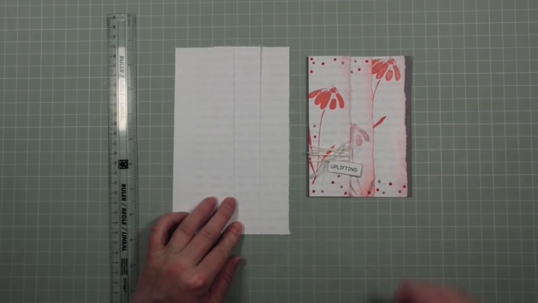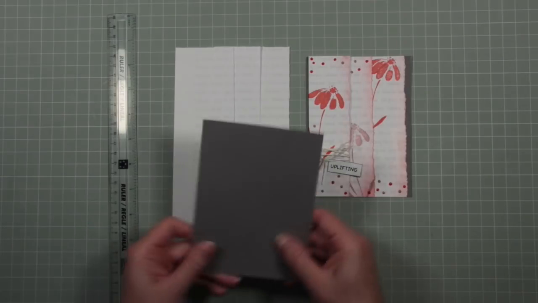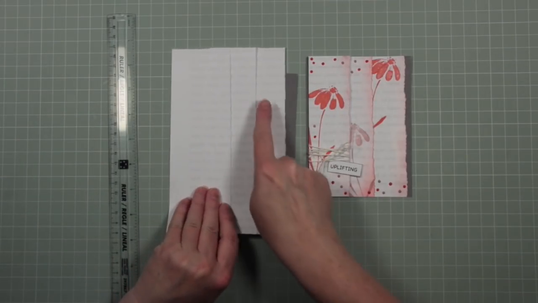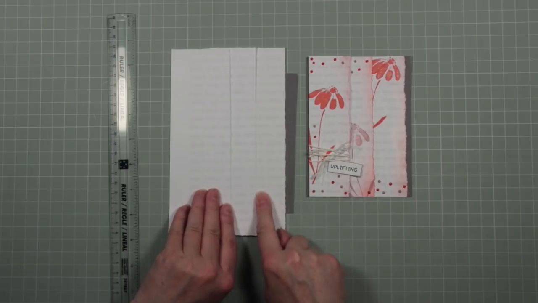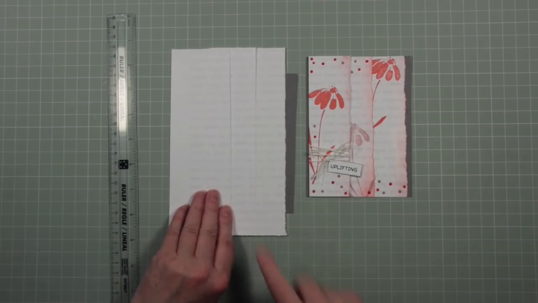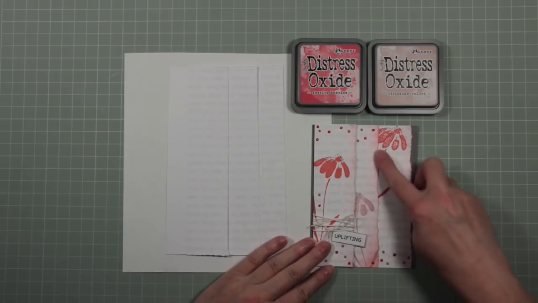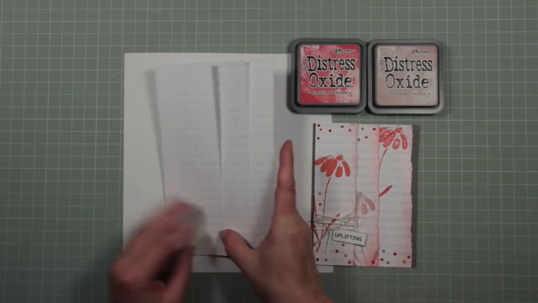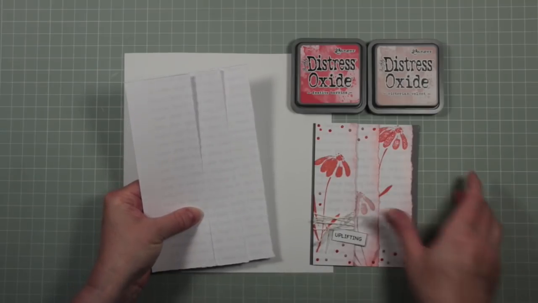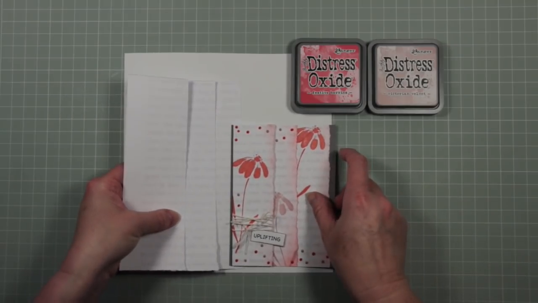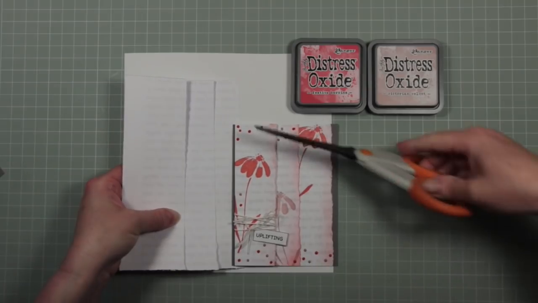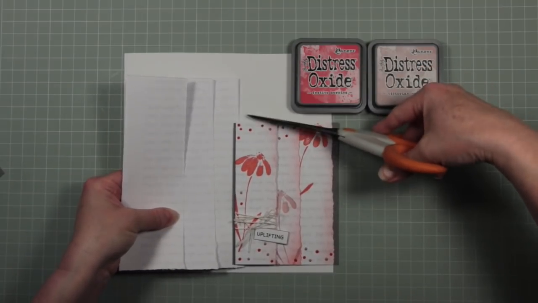I'm using a grey background because it will go nicely with my grey colour of text. I'm going to be inking up the right hand sides of each of my strips of paper, but because I don't want to do more inking than is necessary, I'm going to very, very roughly cut the top off where I don't need to do any inking.